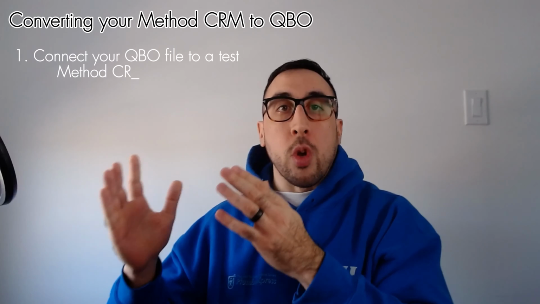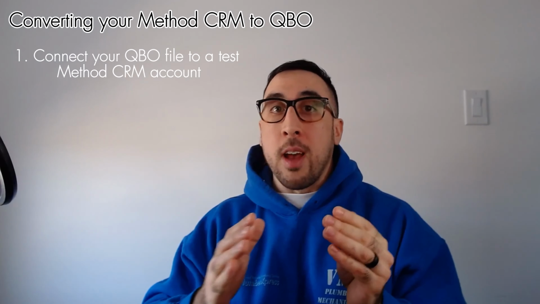So once you give them that file, let's do now a deep dive into the details of the conversion process. So what does that look like? From a support standpoint, the developers in Method are going to be the ones tasked with this, right? So support's going to create a case and task the developers with this. The developers are going to get your QuickBooks Online file. What they're going to do is create a test account, okay? And this test account is what they're going to connect your QuickBooks Online file with. Not your live account, a test account.